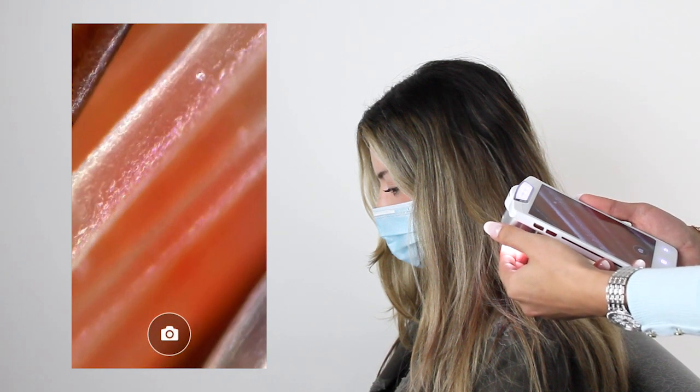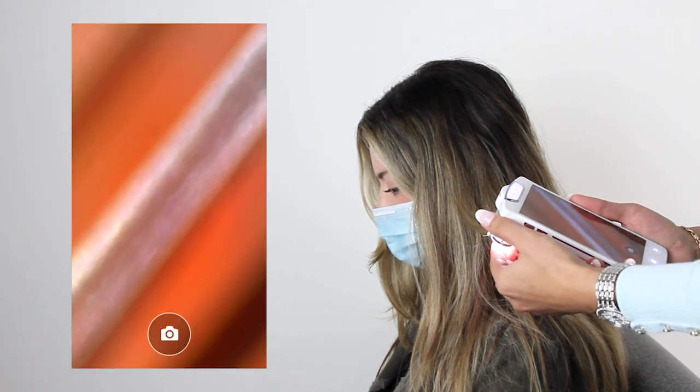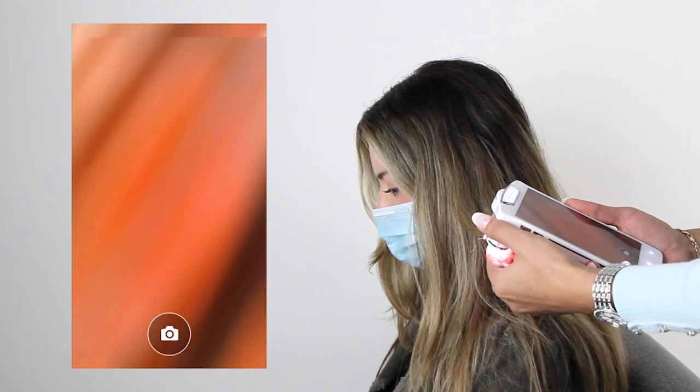You can focus on the top or the bottom of your client's hair, depending on damage.